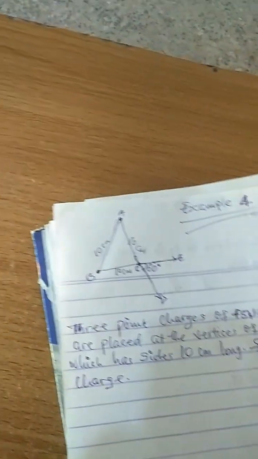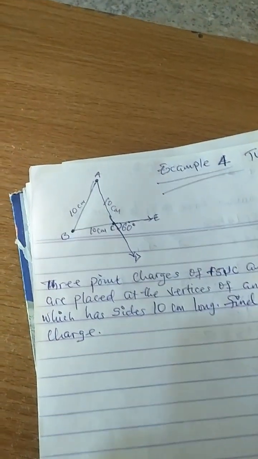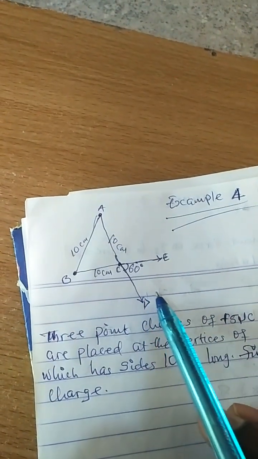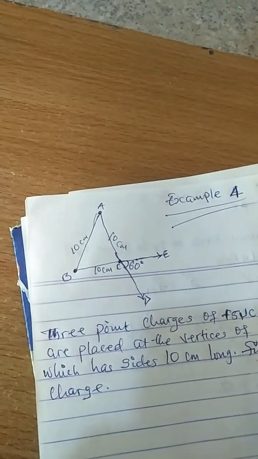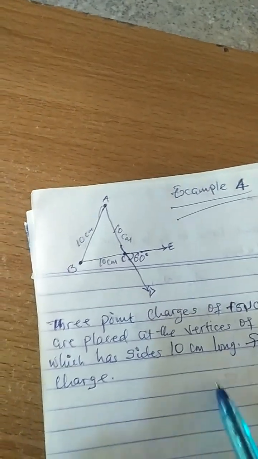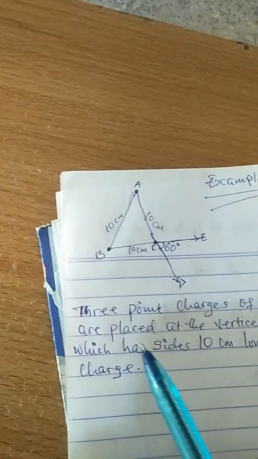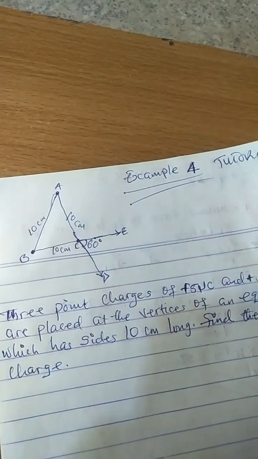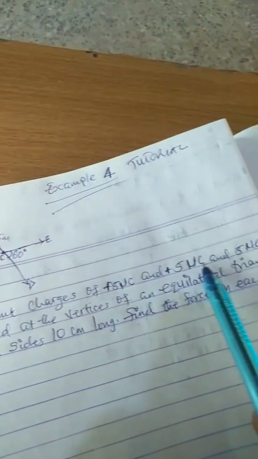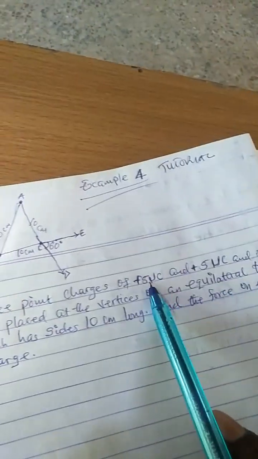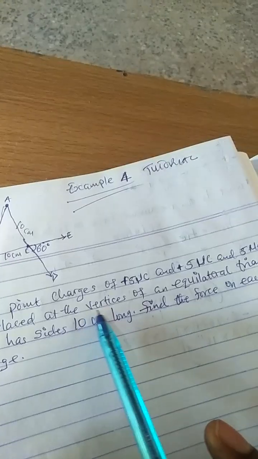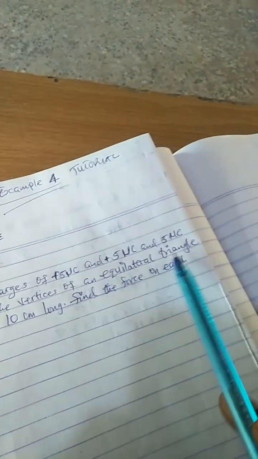Okay, Example 4. We have a question here that we want to tackle, and as you can see from the preceding video, the previous one, this one is just figure C. The other one was figure B, so this is figure C. The question says three point charges are placed at the vertex of an equilateral triangle.